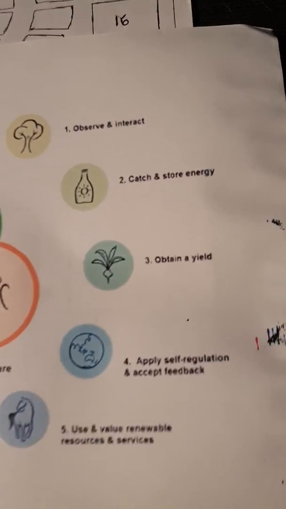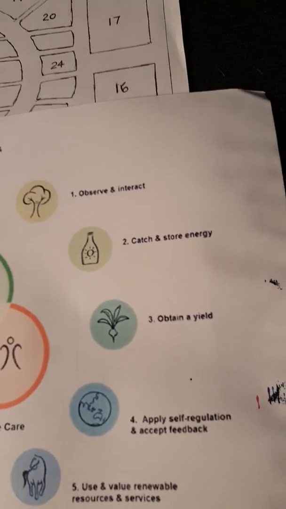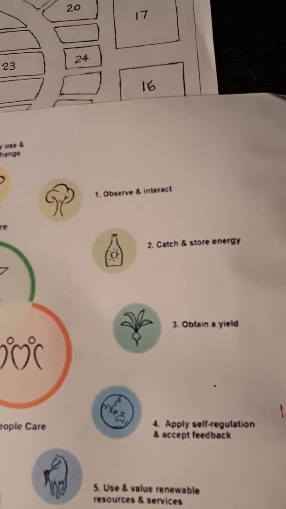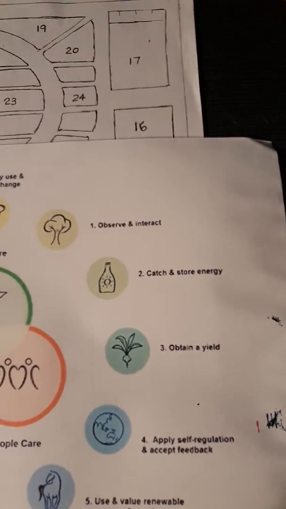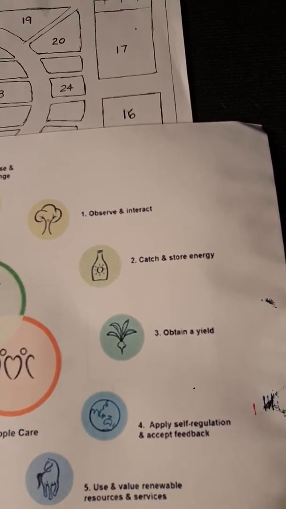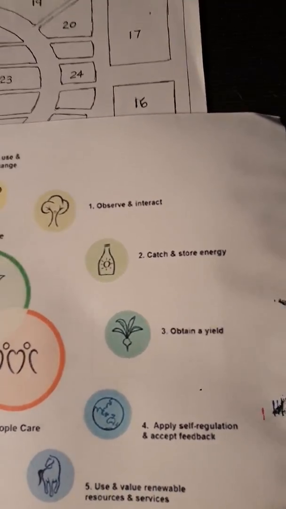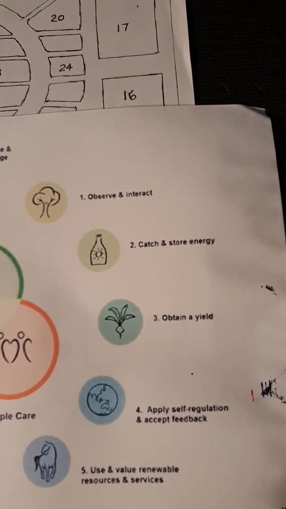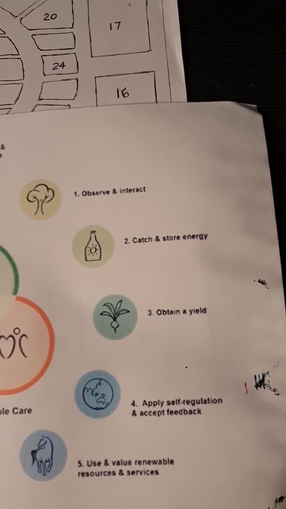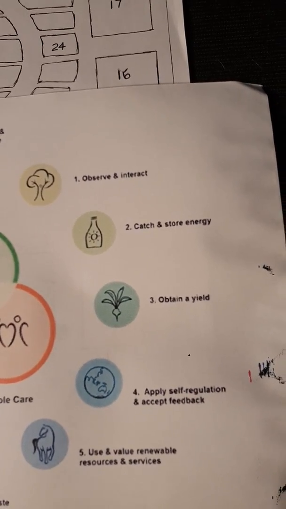The third principle says we should obtain a yield and get a reasonable return for our efforts. So it's expected that we will be able to harvest a reasonable amount of produce in return for our work. But we might also gain more than just the vegetables we grow.